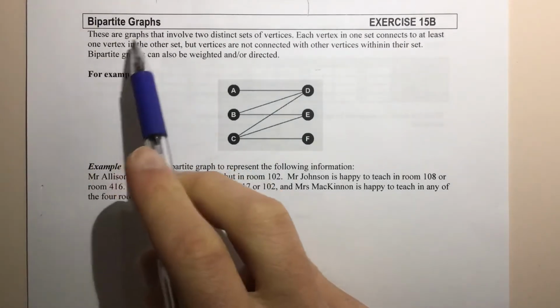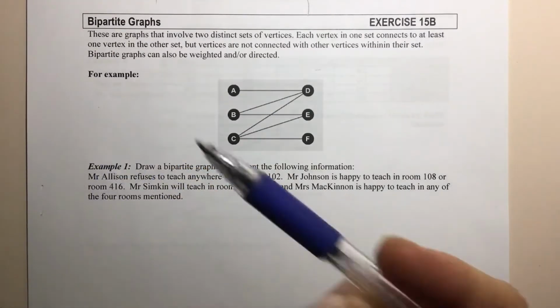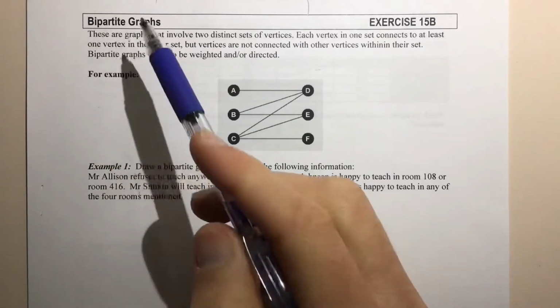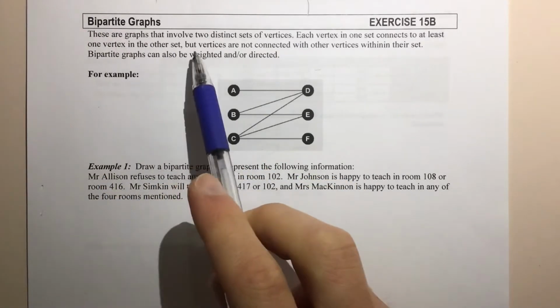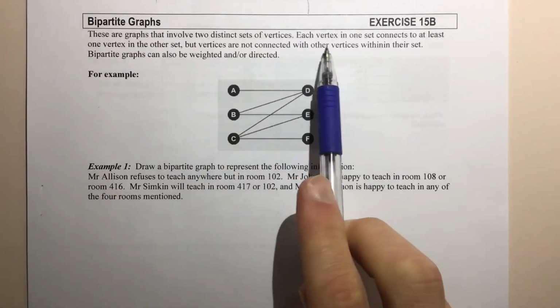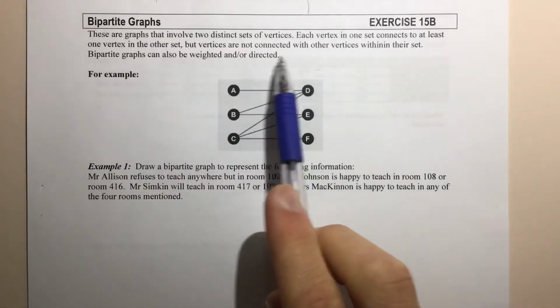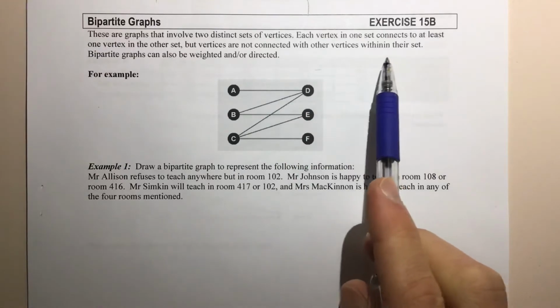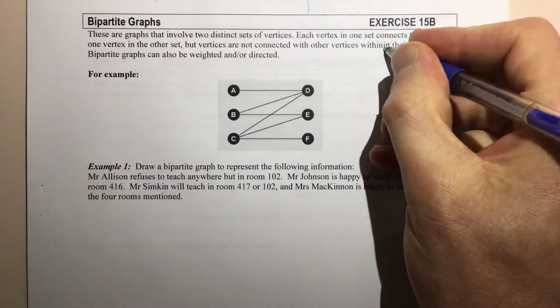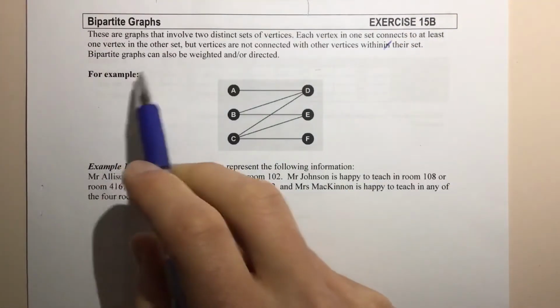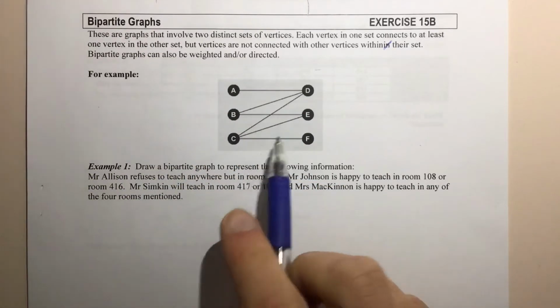Firstly, the definition of bipartite graphs, which you can really read as two-part graphs. These are graphs that involve two distinct sets of vertices, and each vertex in one set connects to at least one vertex in the other set, but the vertices are not connected with other vertices within their set. Sorry, that's a typo, clearly. Bipartite graphs can also be weighted or directed. So this one here is an example of a bipartite graph.